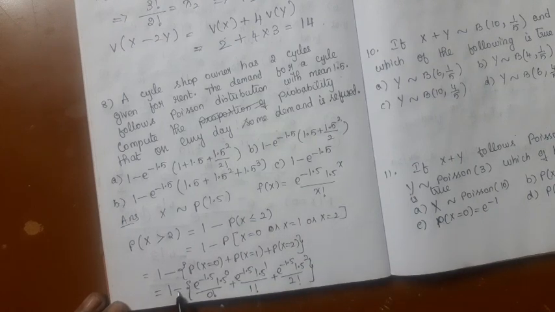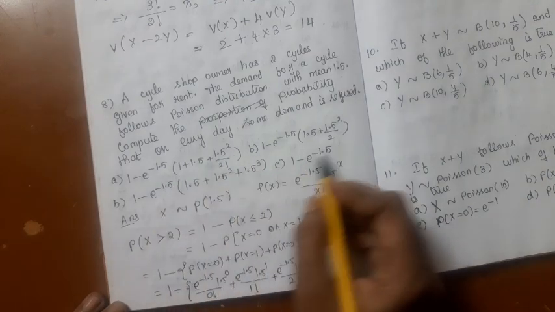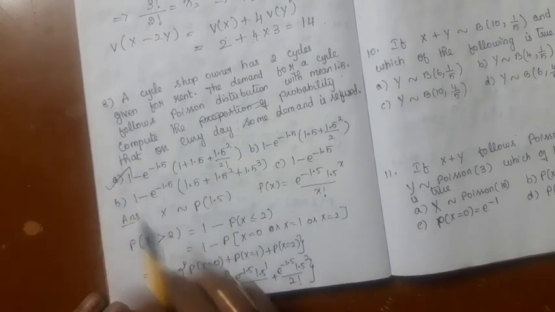So that is equal to, when you take e power minus 1.5 outside, 1 plus 1.5 plus 1.5 square by 2 factorial. So option A is the right answer.